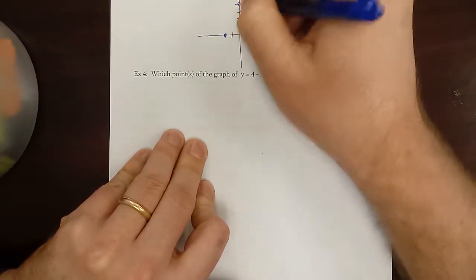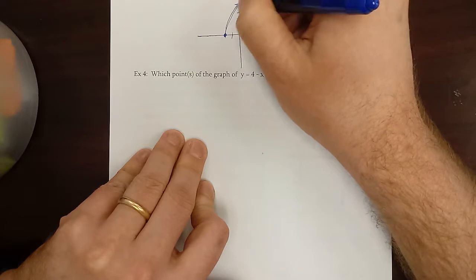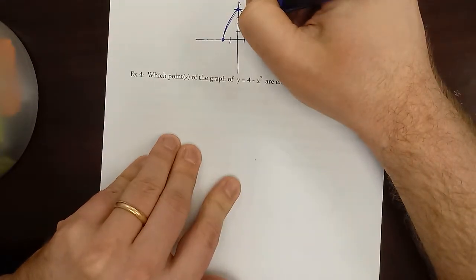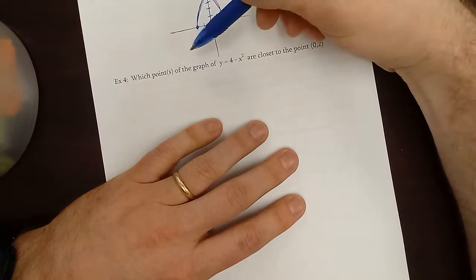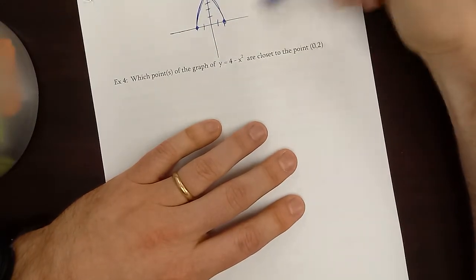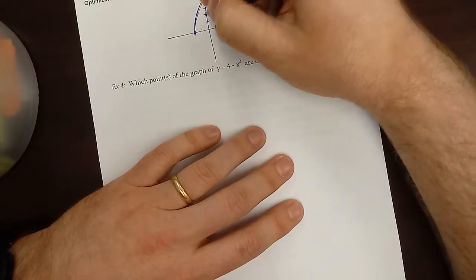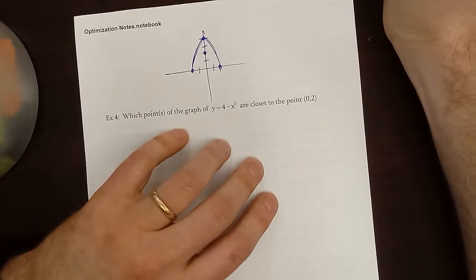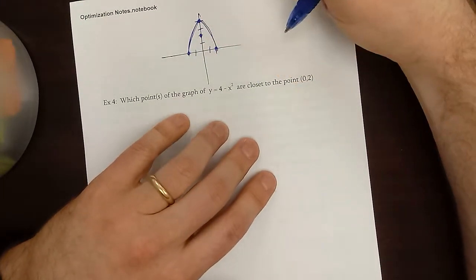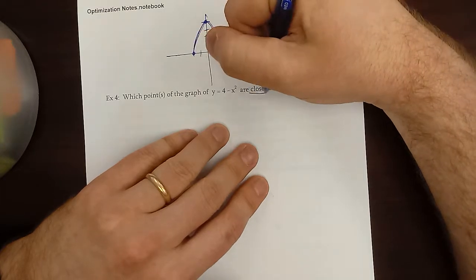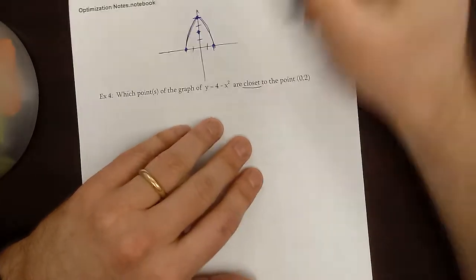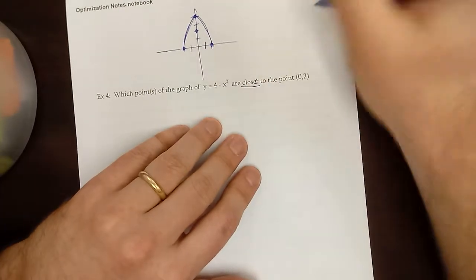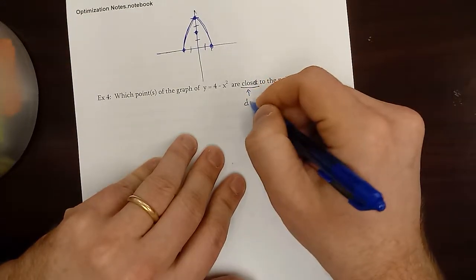Yes, I'm going to do this without my calculator. Which point on the graph is closest to the point 0, 2? Oh, I've been reading this wrong. Sorry. Which ones are closest to the point 0, 2? Closest. All right. This indicates distance.